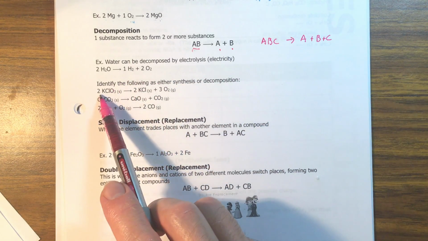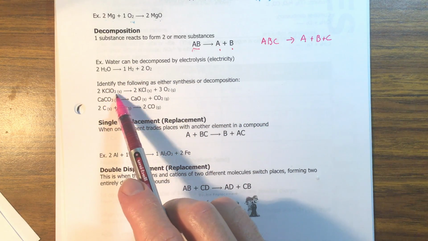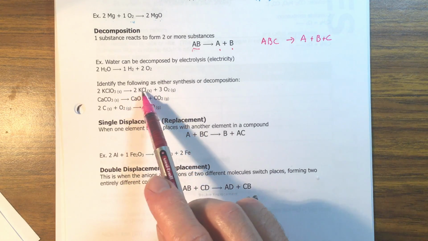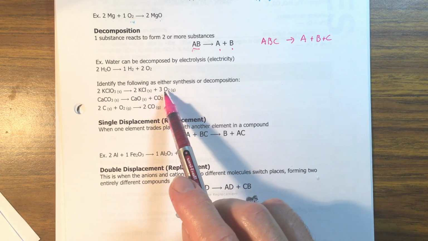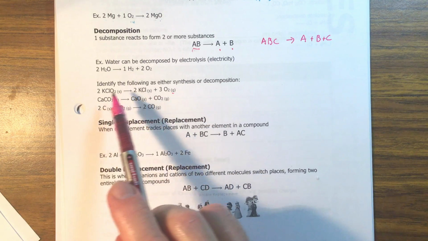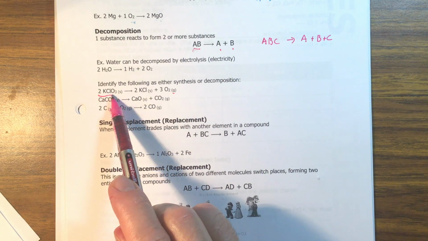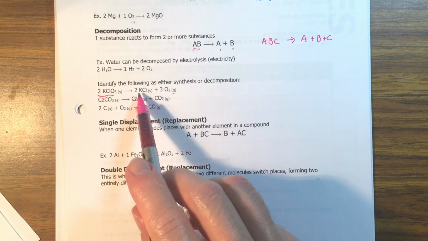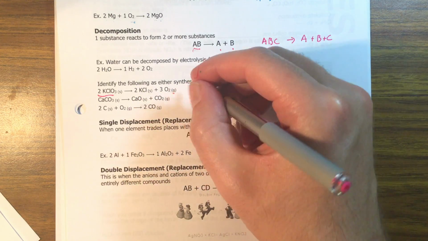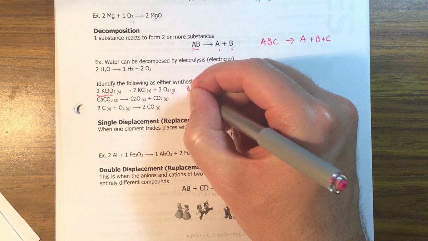So our first one, we have 2 KClO3, it's a solid, gives us 2 KCl, solid, plus 3 O2s, a gas. We have 1 reactant becoming 2 products. That's going to be a decomposition.